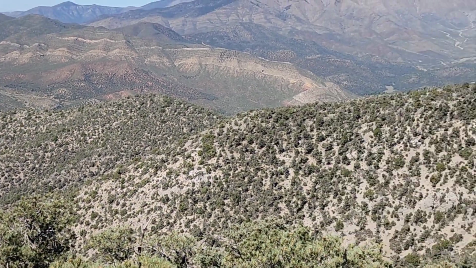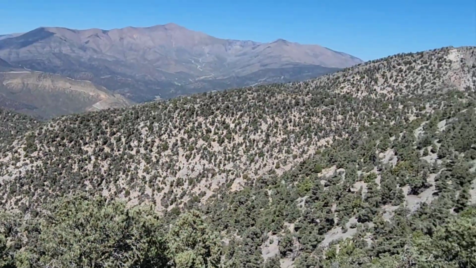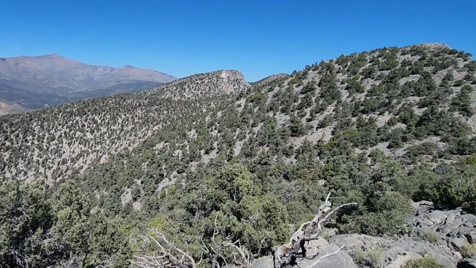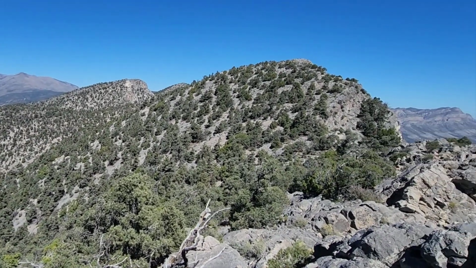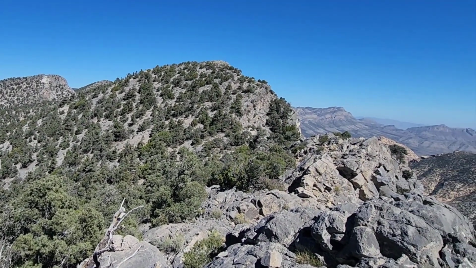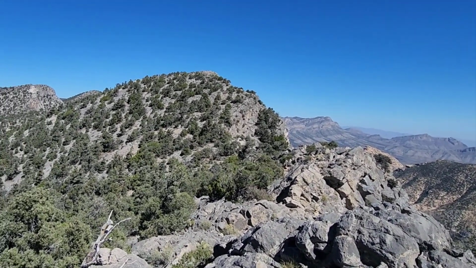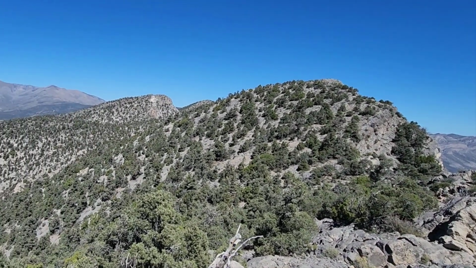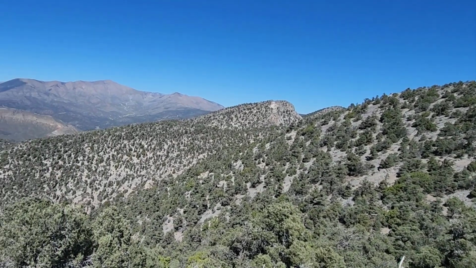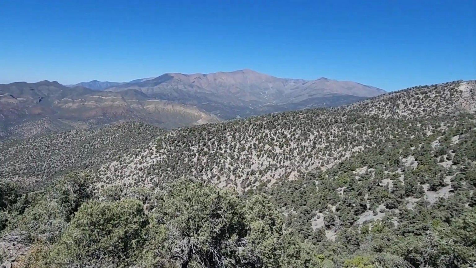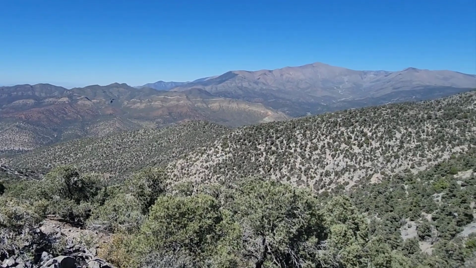And what I'm going to call this is the Red Rock Summit Circuit. The last time we called it Red Rock Summit, but only made it this far. This time we're going to hit the summit and then go a little further and then find a way down back to Lovell Canyon Road.